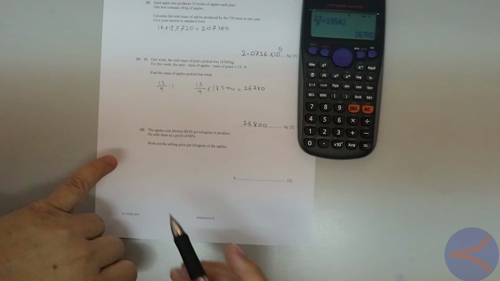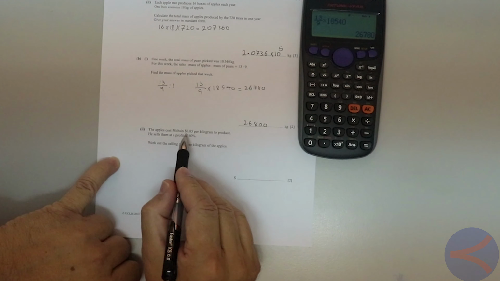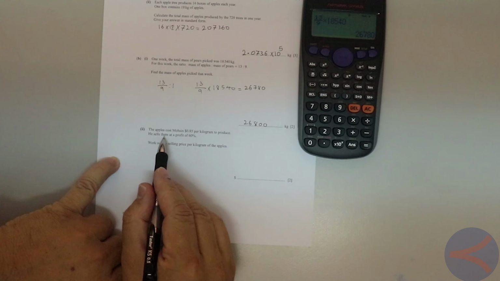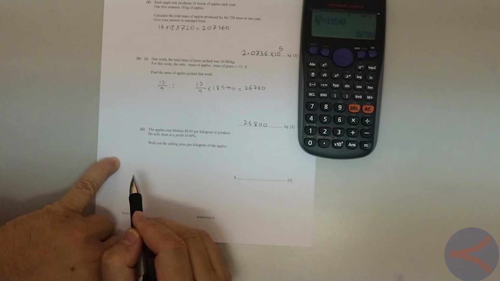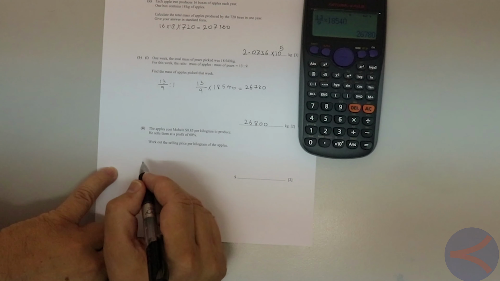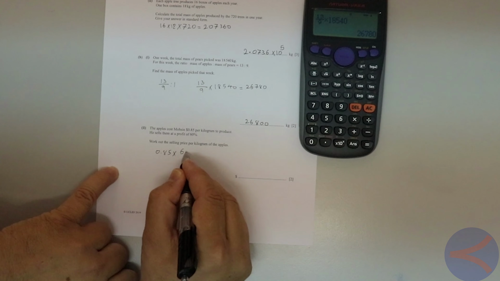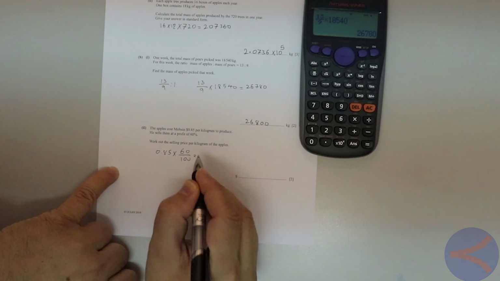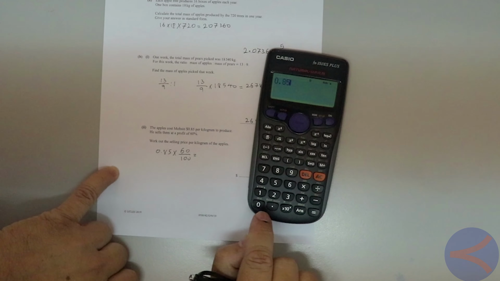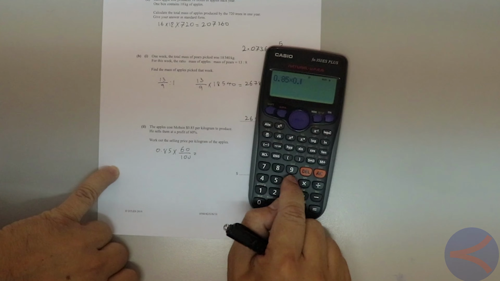Now, the apple costs Mohsin this much dollar per kg. Now, he sells them at a profit of 60%. Work out the selling price. Okay, so for the selling price, the profit is 0.85 times 60 over 100. Therefore, just put this in the calculator and see how much that is. 0.85 times 0.6.